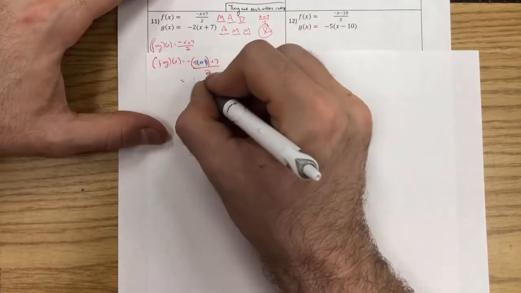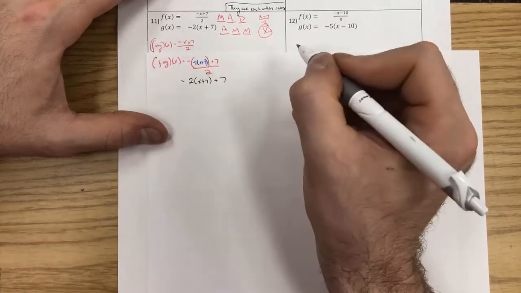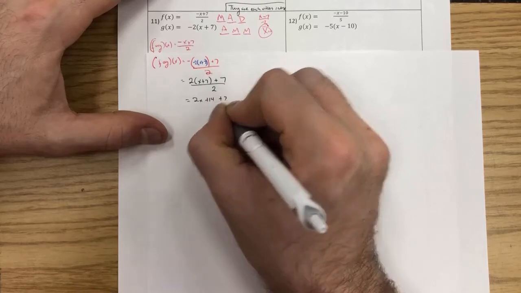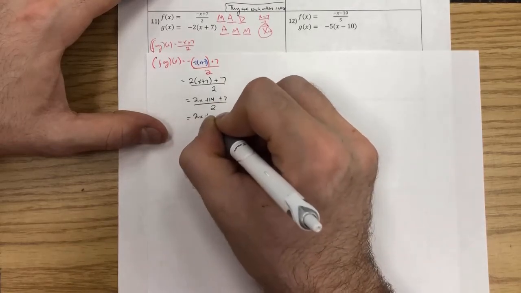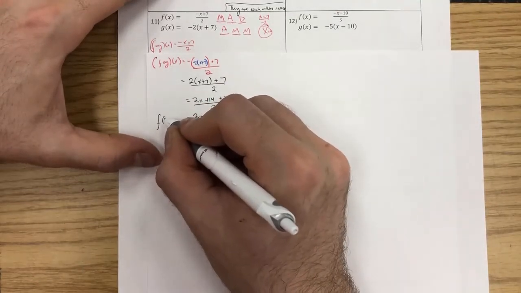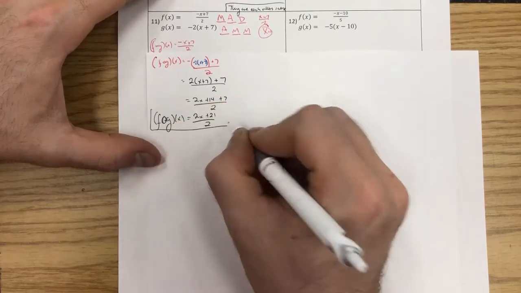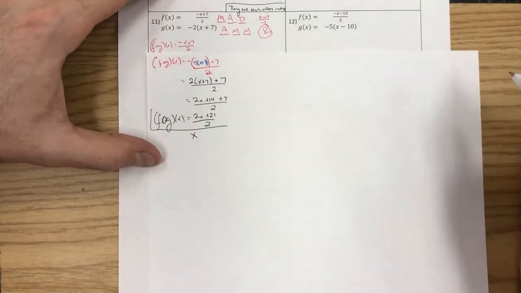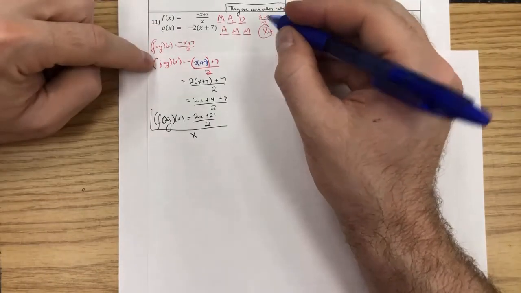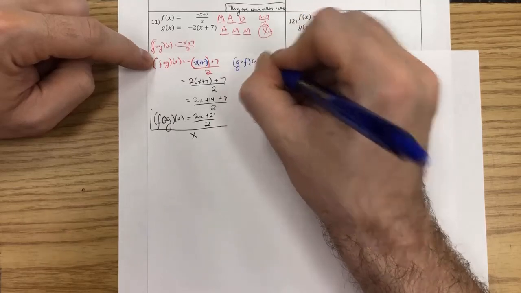So negative, negative, that's going to give me a 2 times x plus 7 plus 7. If I distribute that in, that's a 2x plus 14 plus 7 over 2, which is a 2x plus 21 over 2, which we can see is not going. Again, not sure what's going on with my handwriting, but we know that this is not going in the direction of being an inverse. And if we flip it, G is not an inverse of F, but there's still a hope the other way around. F could be the inverse of G.